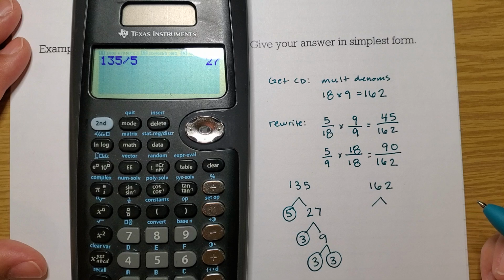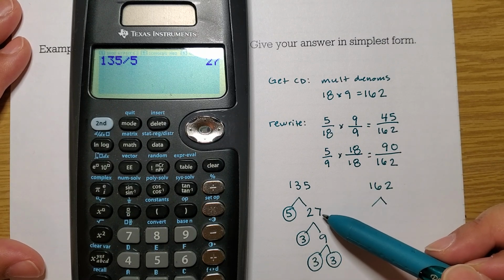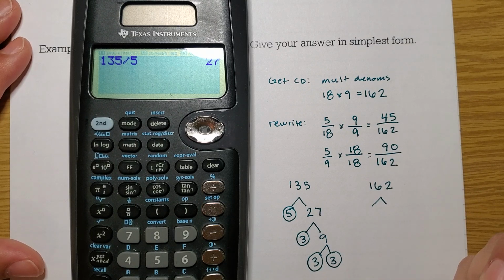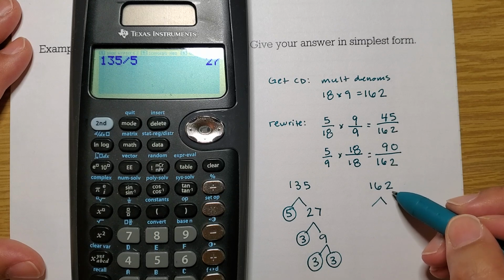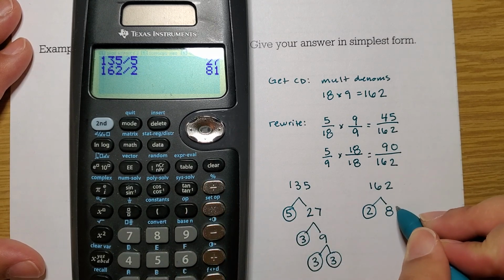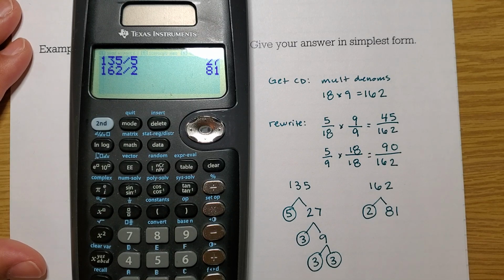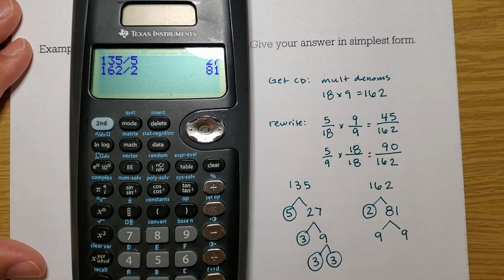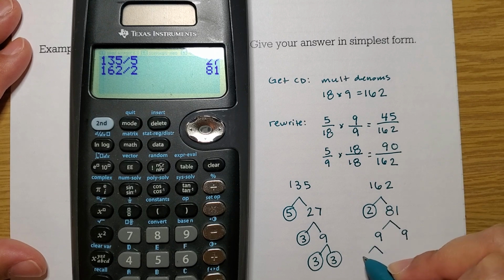Now, if you're not as familiar with your multiplication tables, it's okay. You could just start in with the 27 and try dividing by other numbers, and eventually you'll find 3 and 9. With 162, since it ends in a 2, that means it's even, so 2 is going to be a factor. And then I get 81. 81 is again a number I recognize. That's because 81 is 9 times 9. But again, if you didn't recognize 81, you could go ahead and try dividing by 2 or by 3 and so on till you find one that works. And each 9 is going to split up into 3s.